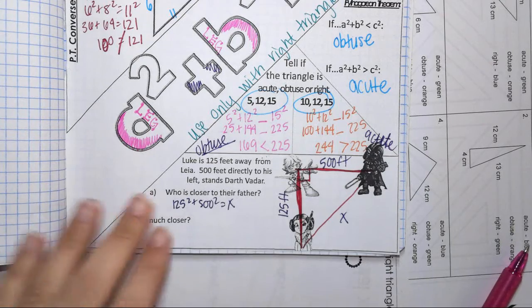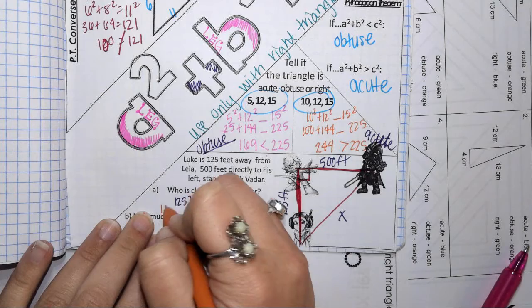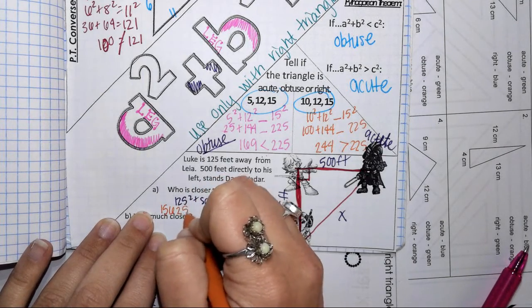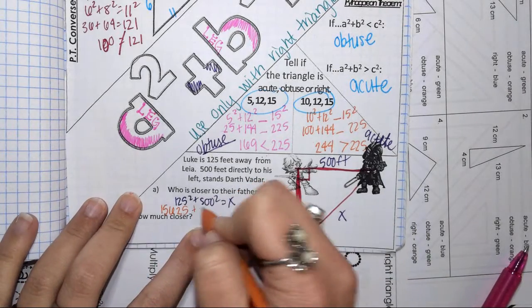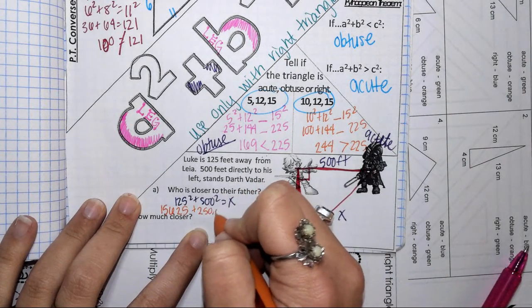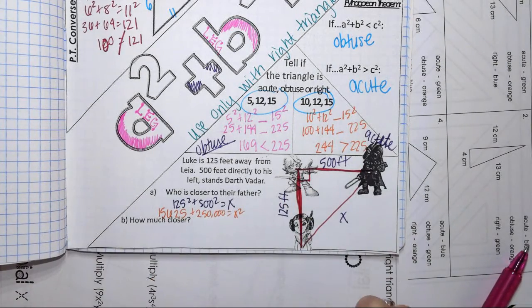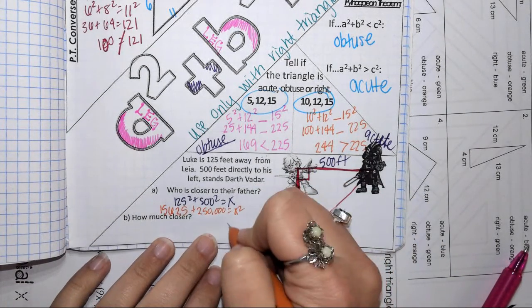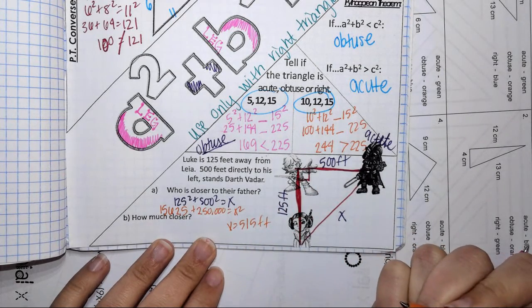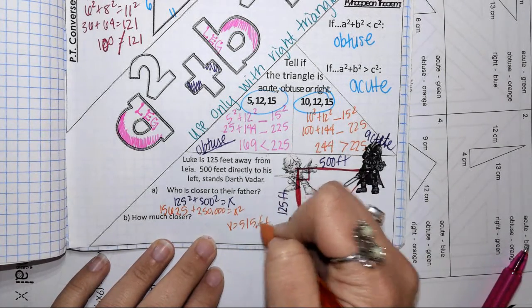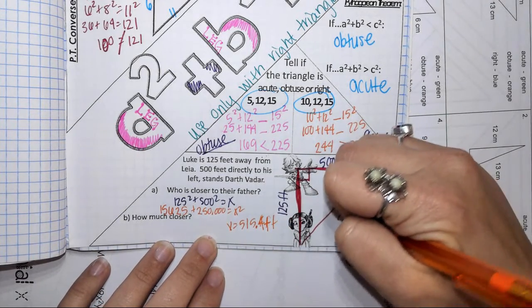All right, what's 125 squared? Yes. Okay, what's 500 squared? And then take the square root of that. 515 feet? .4. All right, 515.4 feet.